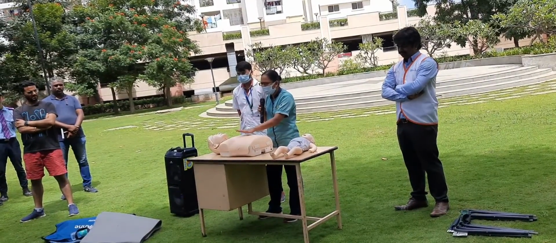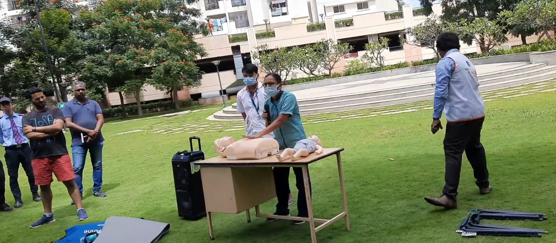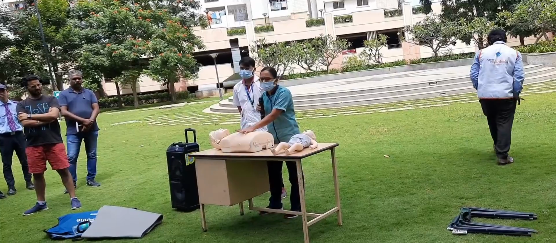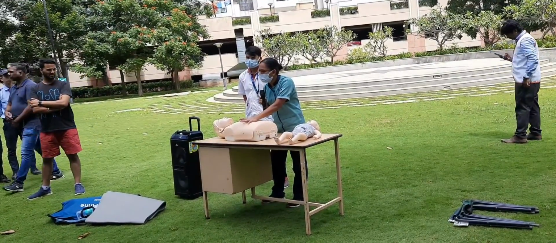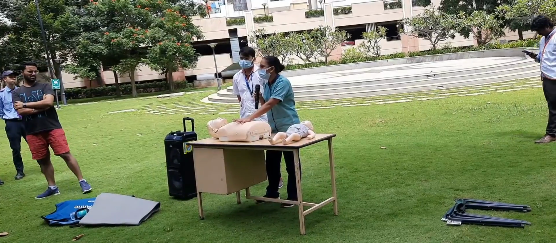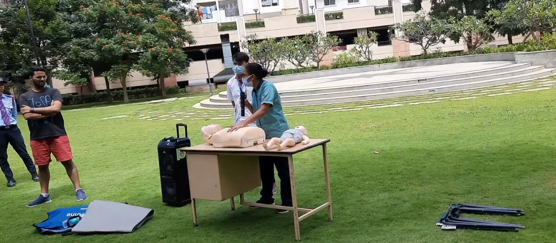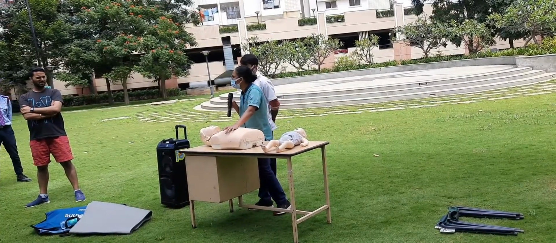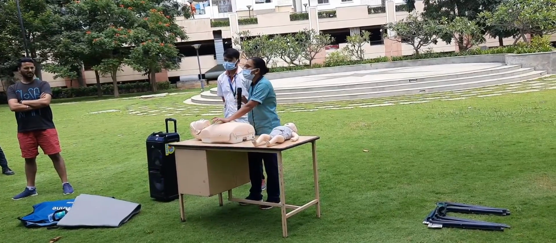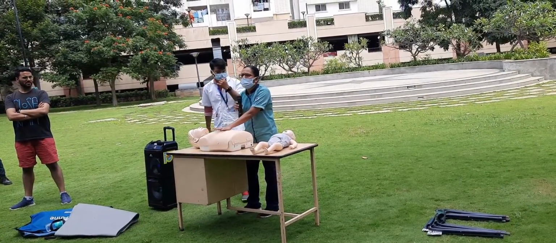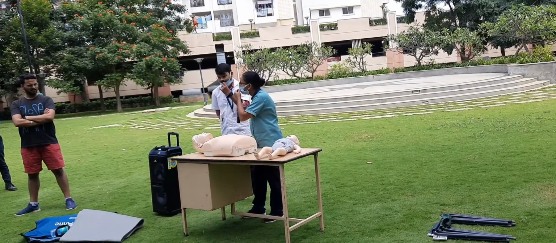After checking the response, we have to immediately check the pulse. Only the central pulse has to be checked. If a person is unresponsive, we cannot check the radial pulse and so on. We have to go directly to the central pulse. I'll tell you what the central pulses are. And next, if there is no pulse, immediately you have to call for help.